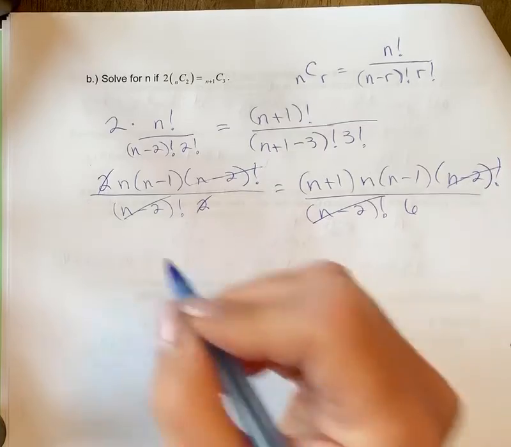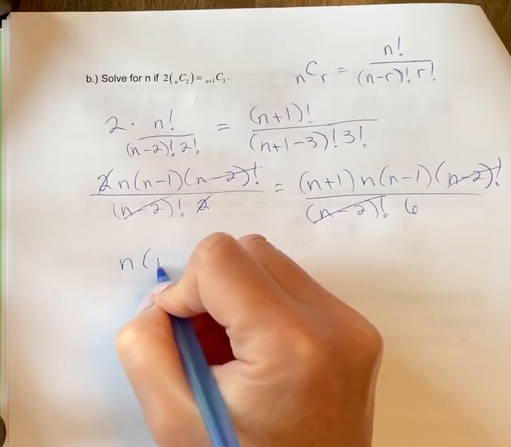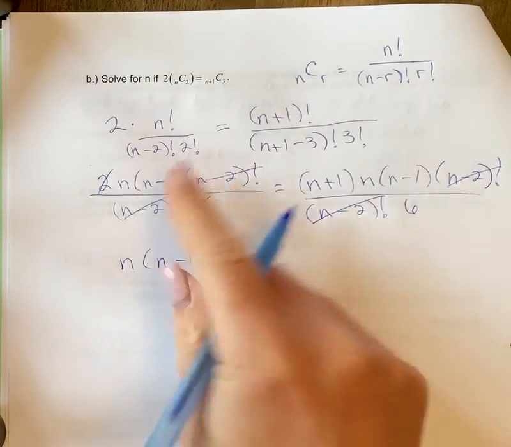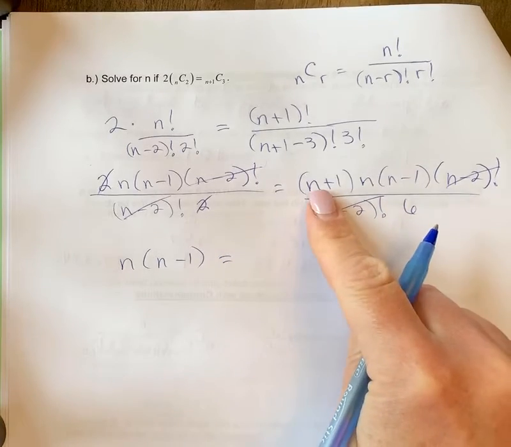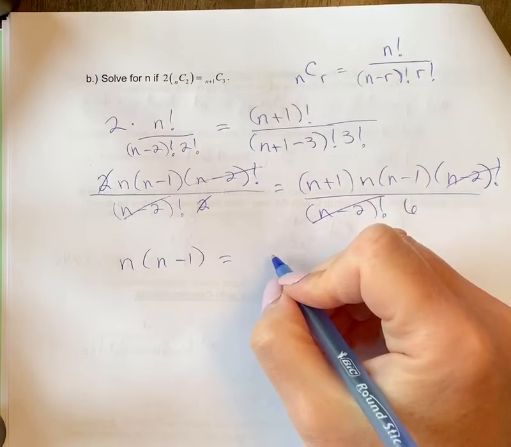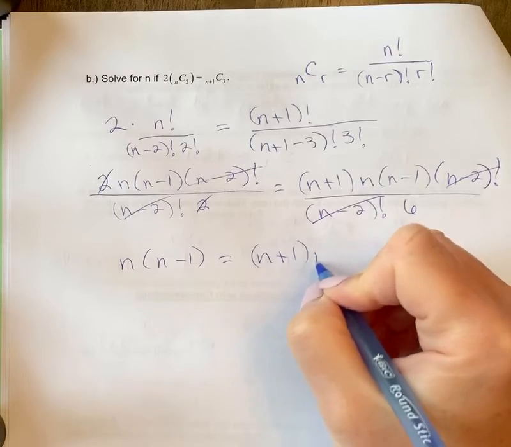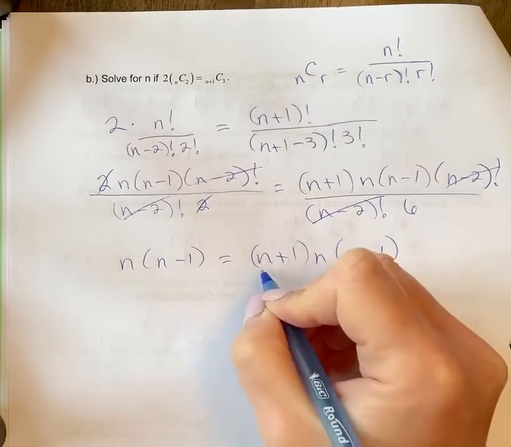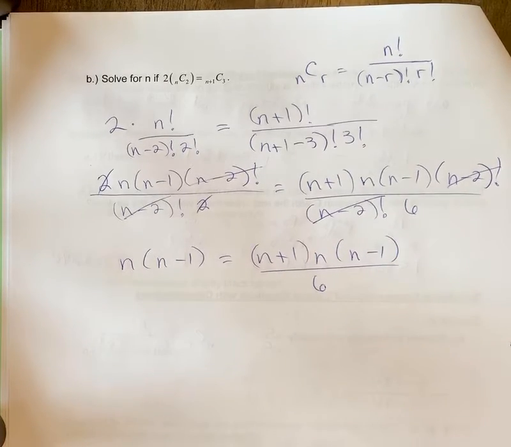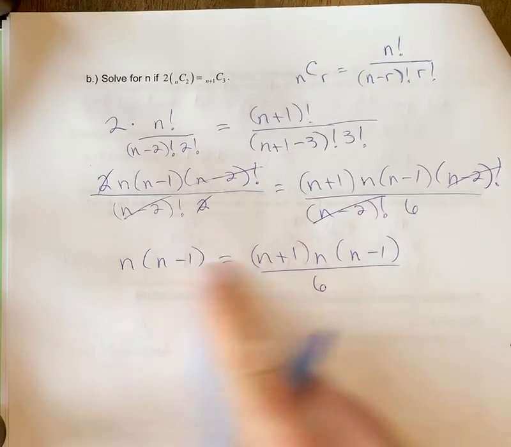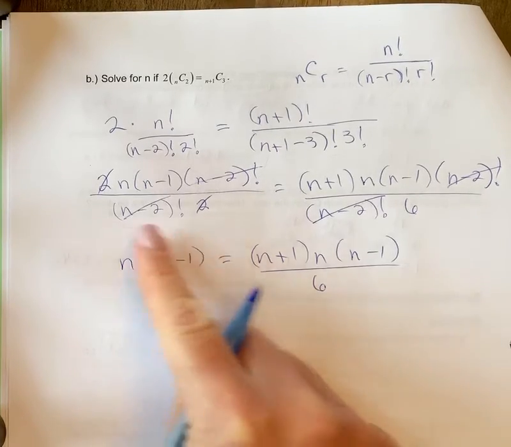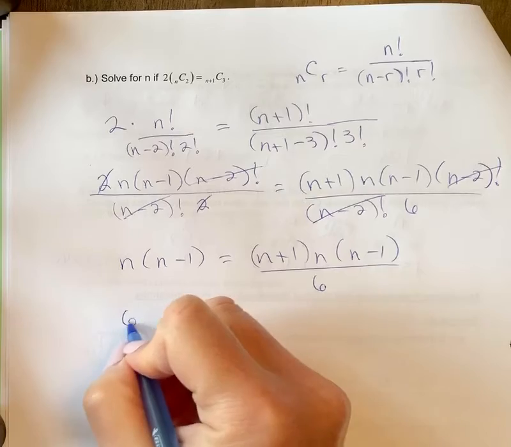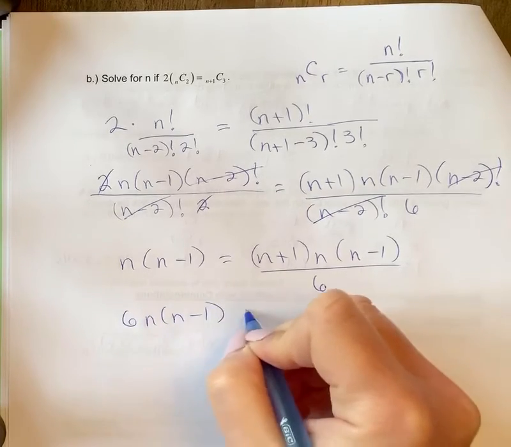Okay, let's clean this up so we can see what we have left. We have n times (n minus 1) on the left side, and here we have (n plus 1)(n minus 1) over 6 over here. Okay, so I'm going to clear off the fraction, so I'm going to move 6 to the other side by multiplying both sides by 6, or you can think about it as cross multiplying.